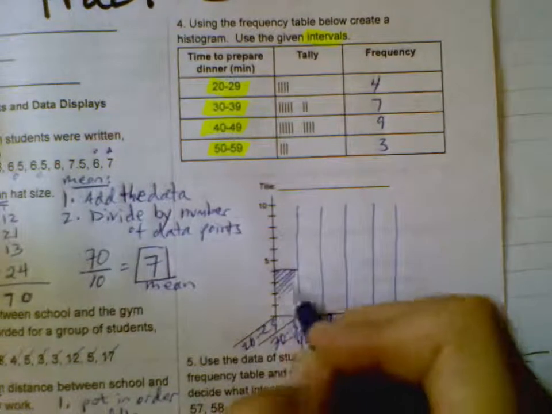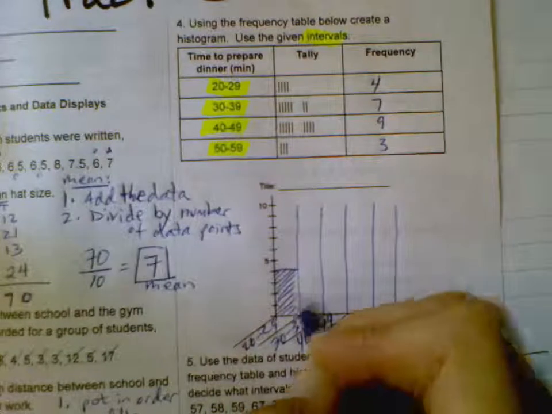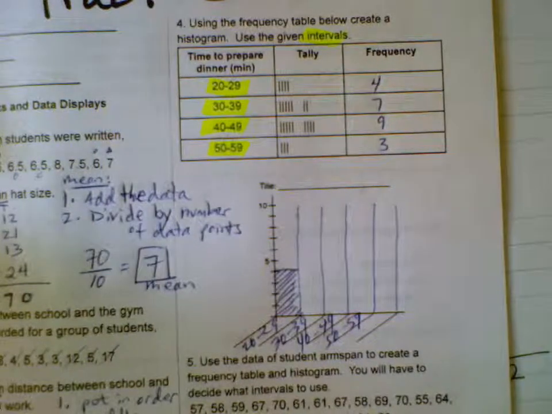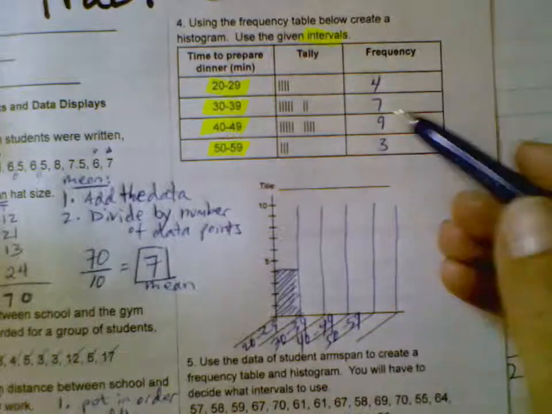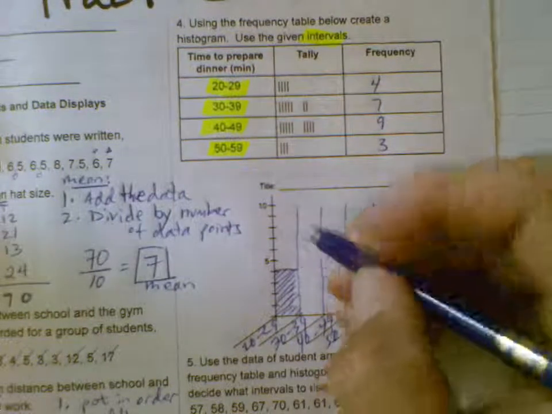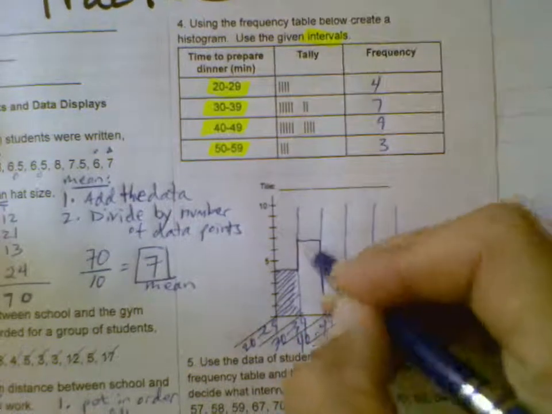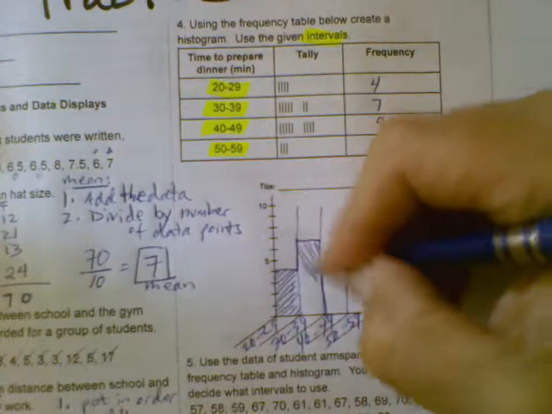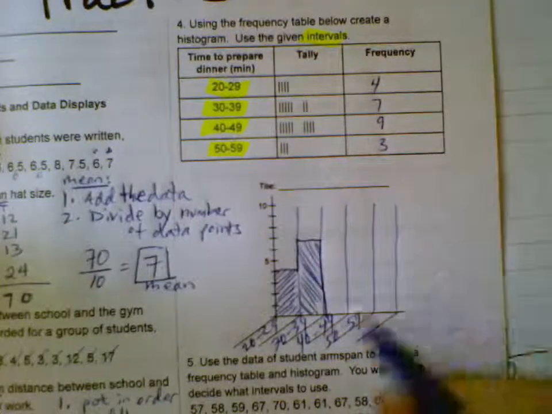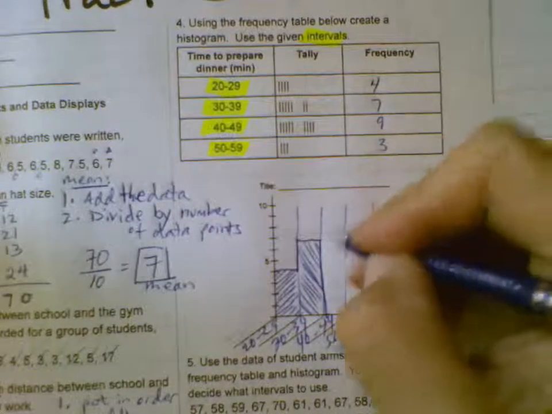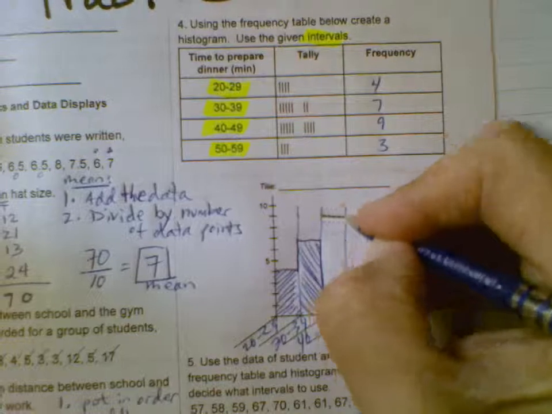Remember, in histograms, the bars are touching each other. In between 30 and 39, there were 7, so there's 5, 6, 7. So for that interval, there were 7 occurrences. For 40 to 49, there was 9, so I'll go up a little higher here.